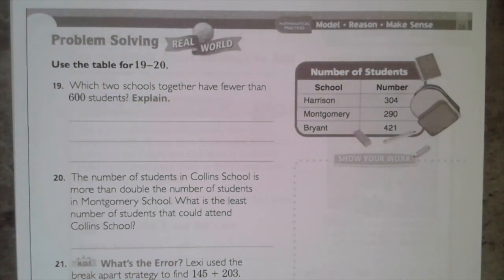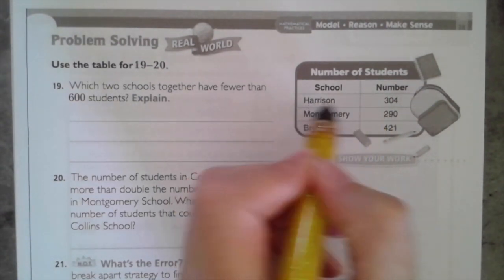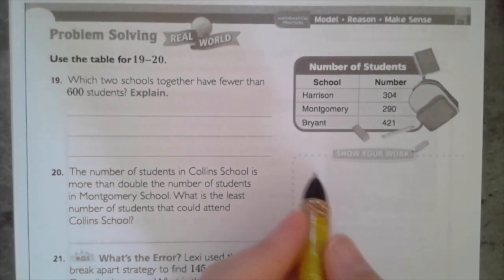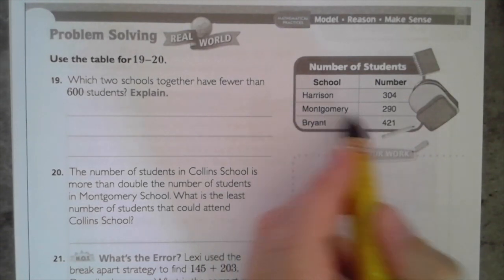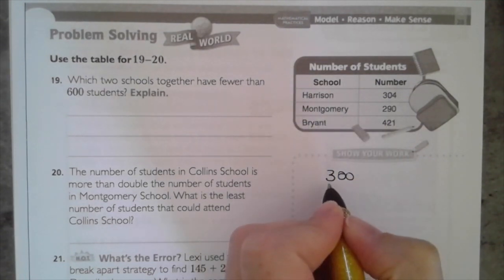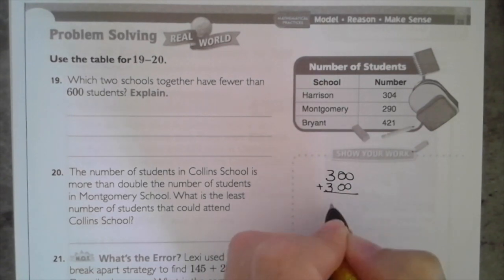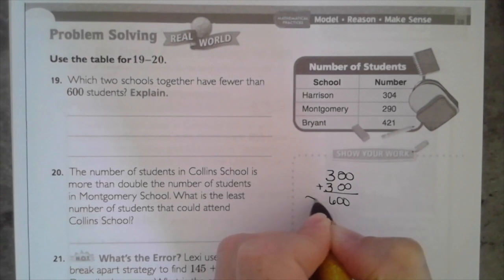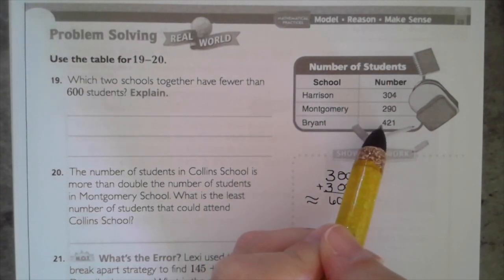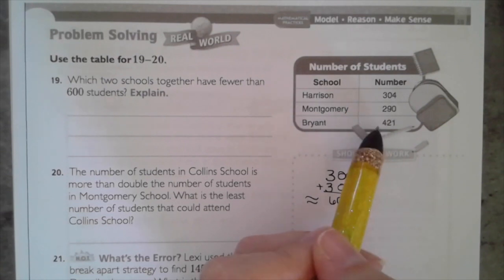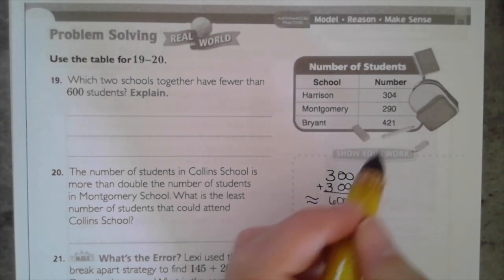Well, just looking at the numbers, if I estimate, Harrison's number of students would estimate to 300, and Montgomery's would estimate to 300, right? And so that would be about 600. Now, I know I can't add in Bryant, right? Because Bryant would give me more.